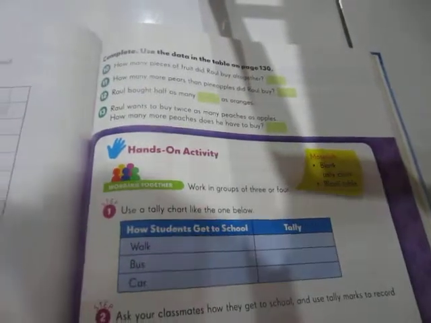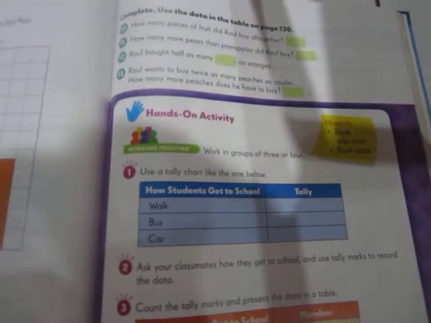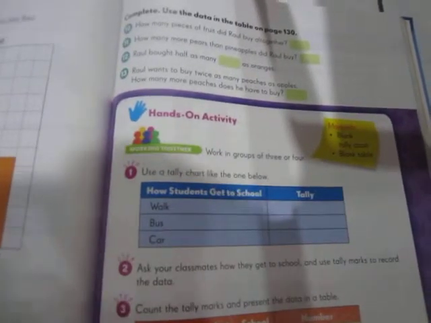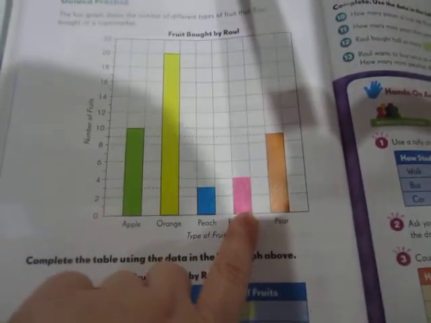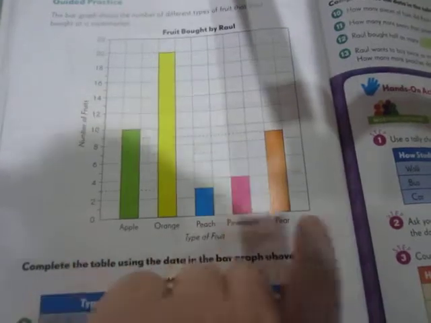Next, number 11. How many more pears than pineapples did Raul buy? So take a look at pears and pineapples. Over here, pears are 9 and pineapples are 4. If you have to find which one is more, then you have to subtract. So subtract these two.